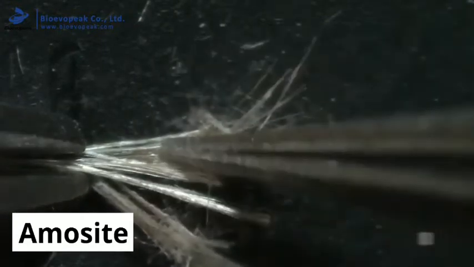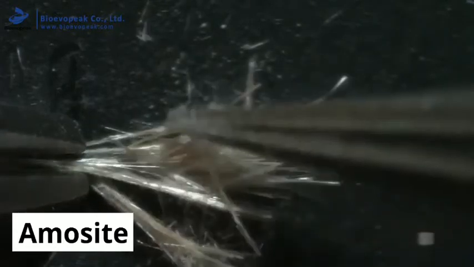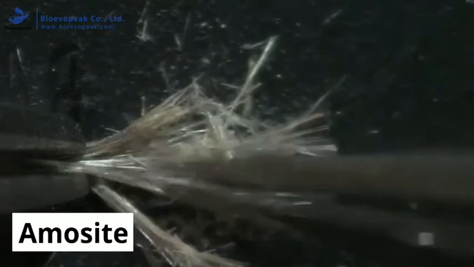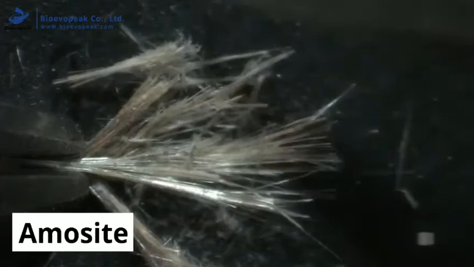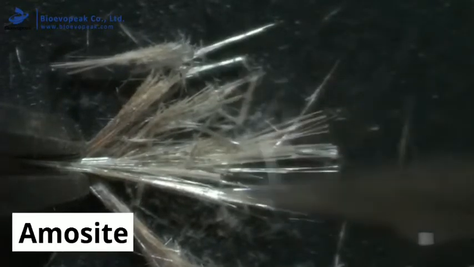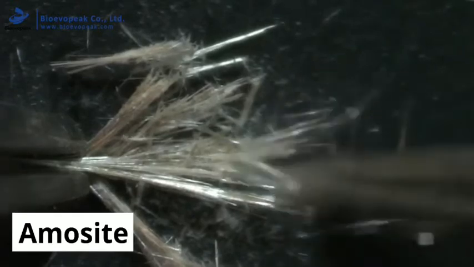The analyst would assess the fibre by first separating them from the sample and then manipulating them under the microscope. Here you can see that amosite fibres are straight and very brittle, shattering quickly when brushed with tweezers.